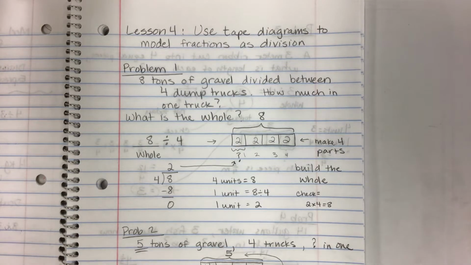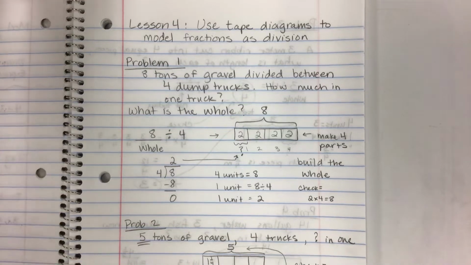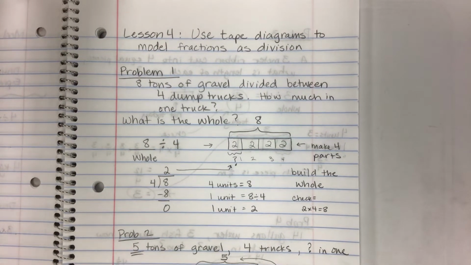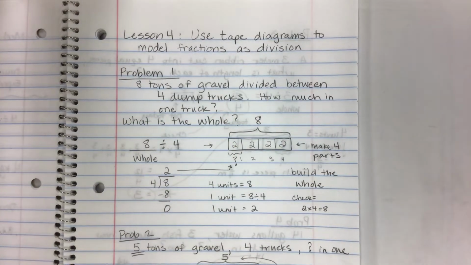Hey kids! Okay, we are here in lesson 4 in module 4, and this is a monster lesson, so we're just going to jump right in. No time for dilly-dallying today. The objective: use tape diagrams to model fractions as division.